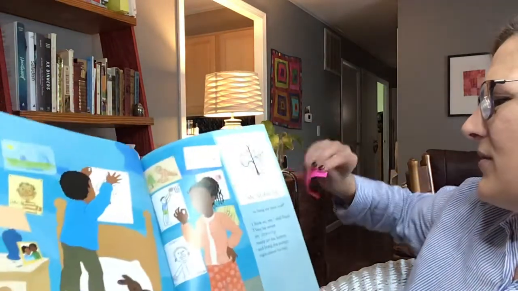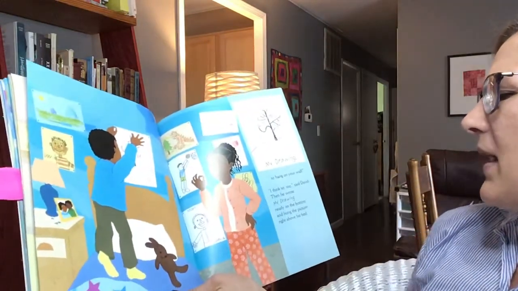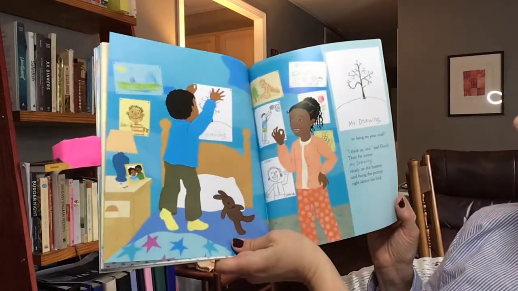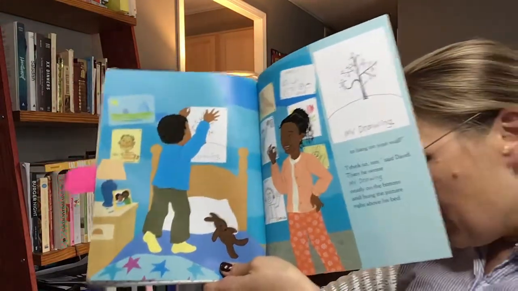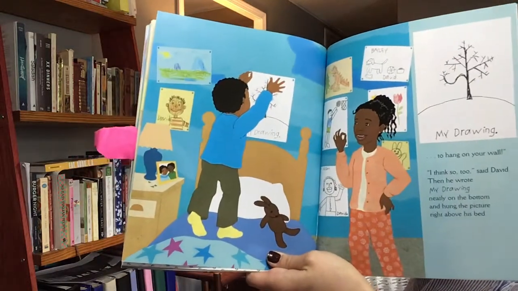"I think so too," said David, and then he wrote "my drawing" neatly on the bottom and hung the picture right above his bed.